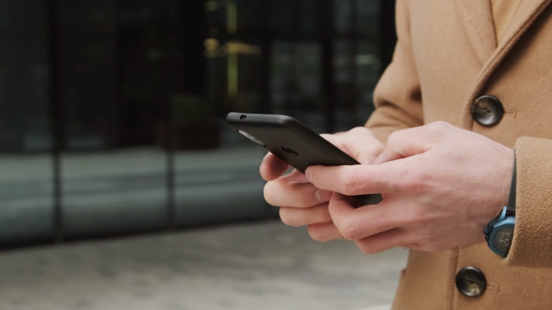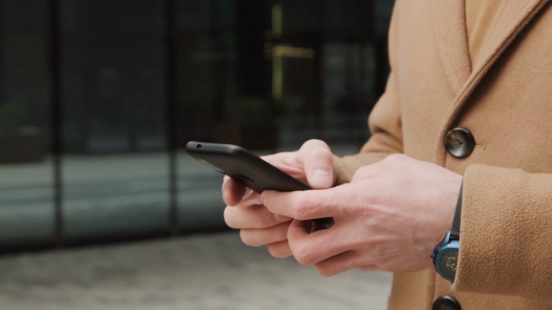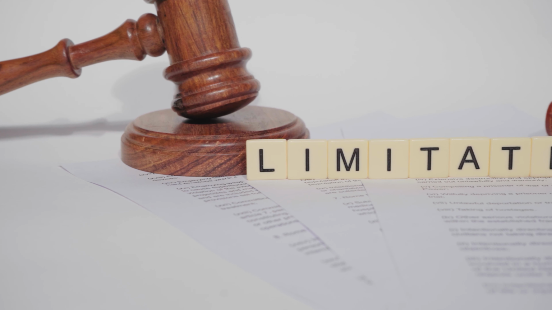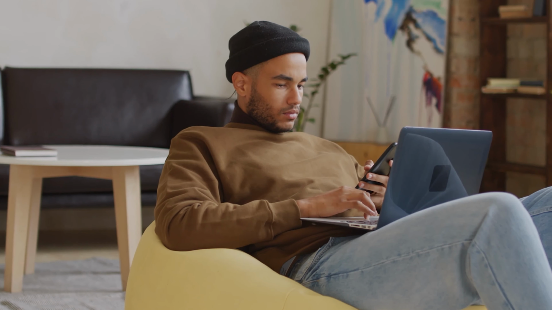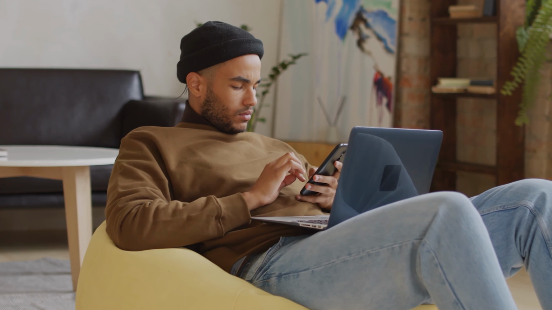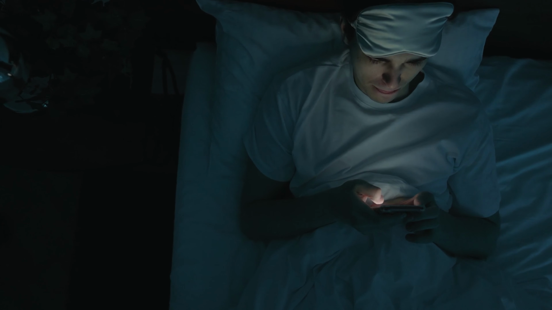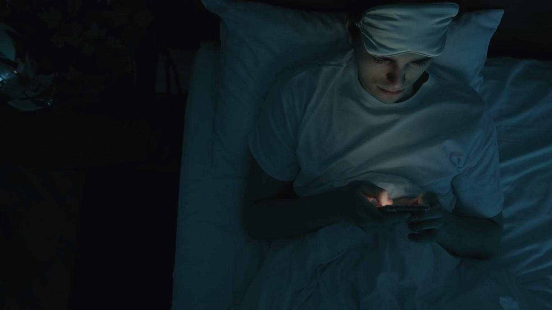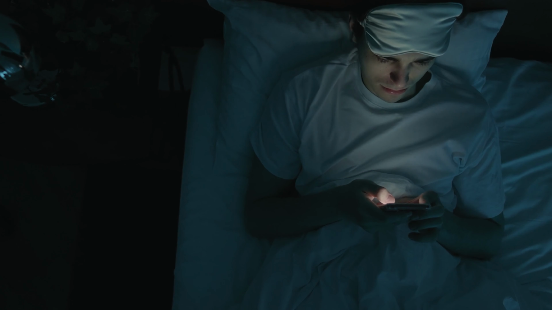But before you rush to download uMobix, let's weigh the pros and cons. While it's great for tracking browser history and has a powerful keylogger, it does have its limitations, like the lack of call recording. So what's the bottom line? In my book, uMobix is a solid choice for anyone looking to keep tabs on someone's phone. It's easy to use, packed with features, and most importantly, it gets the job done.